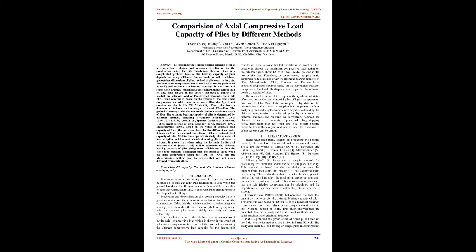The 4 piles have a diameter of 600 mm and a length of about 38 to 41 m. The geological survey at the site was conducted to a maximum depth of 80 m. The ultimate bearing capacity of piles is determined by different methods including Vietnamese standard TCVN 10304:2014, Formula of the Architectural Institute of Japan, 1988, Graph method of Chin-Kondner, 1970, Decourt, 1999, and Mazurkiewicz, 2003.